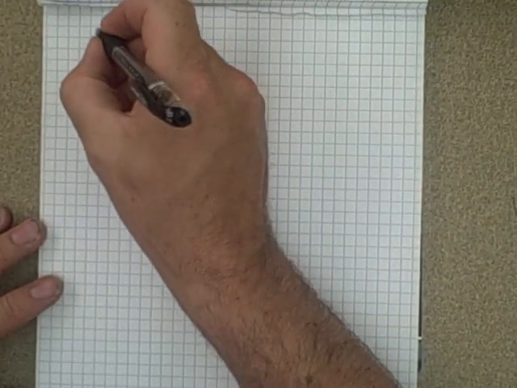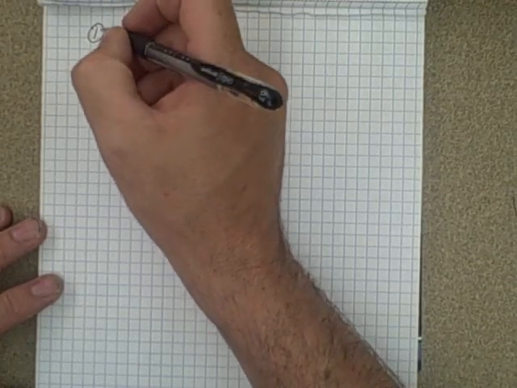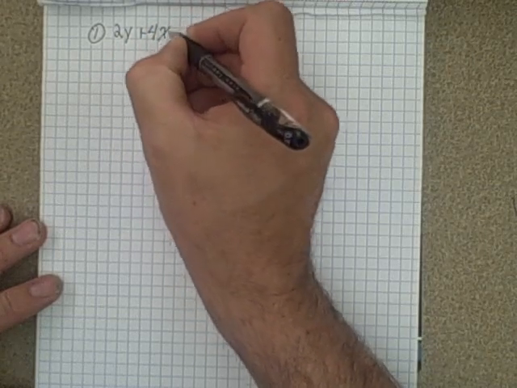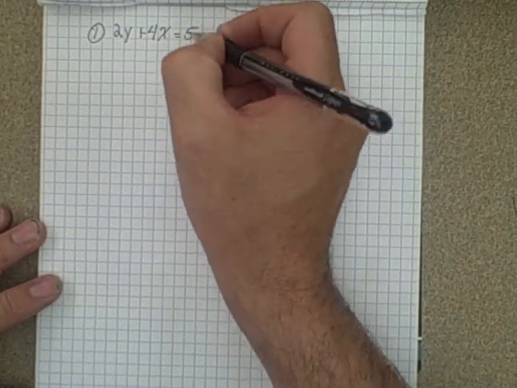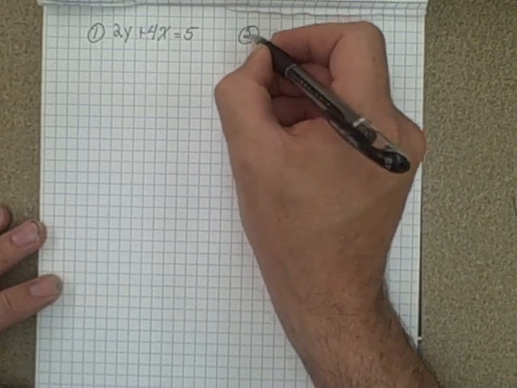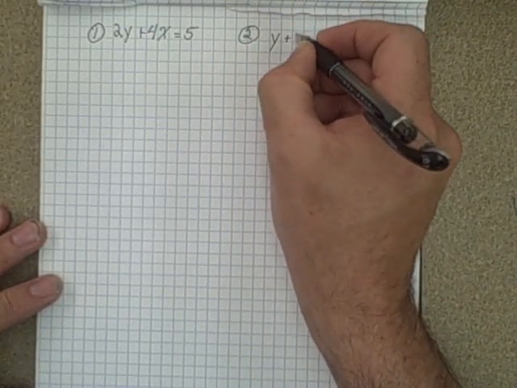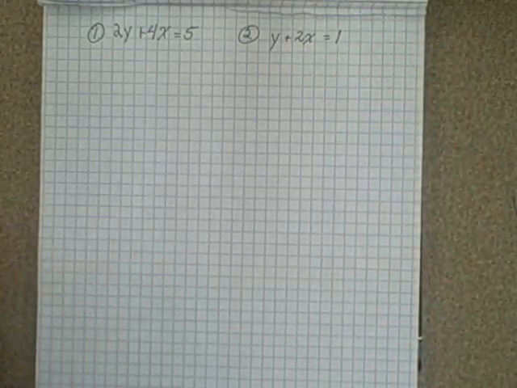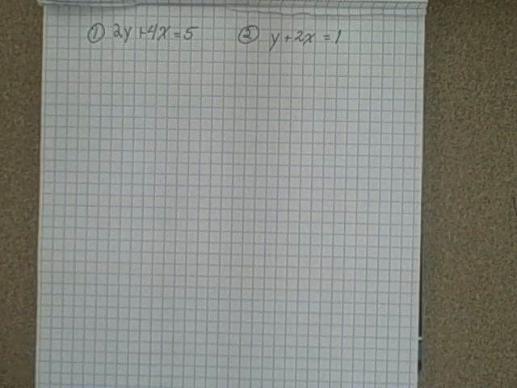Okay, this will be example number 2 in solving linear equations by the graphical method. We're going to use a little bit more of a complex example this time. First of all, I've got equation number 1, which I've set as 2y plus 4x is equal to 5. And equation number 2 I've set down as y plus 2x is equal to 1. What we want to do here is find the intersection point, if possible, for these 2 lines.